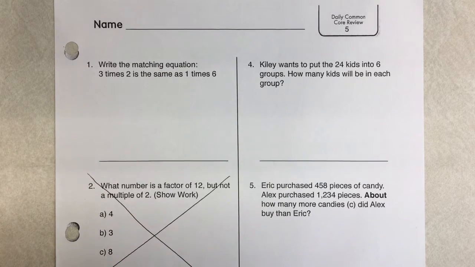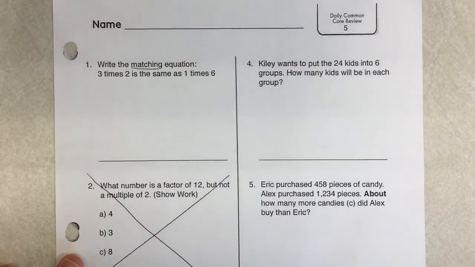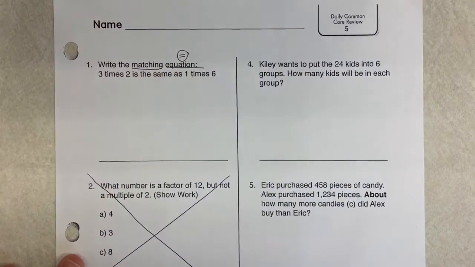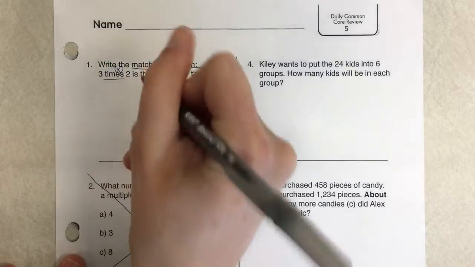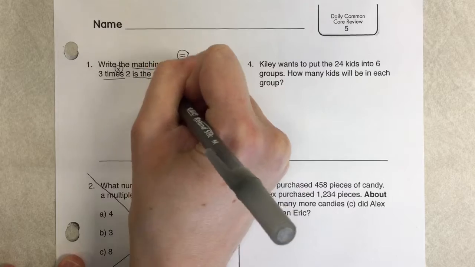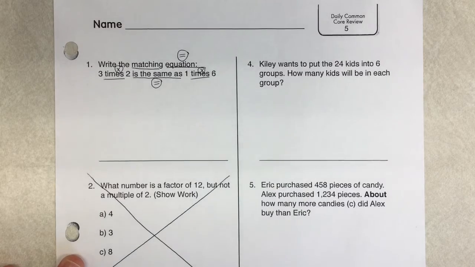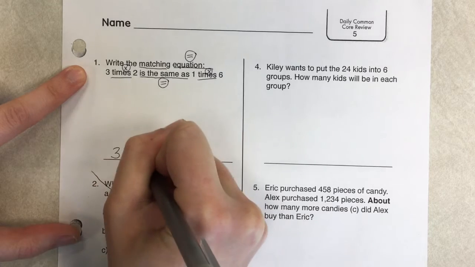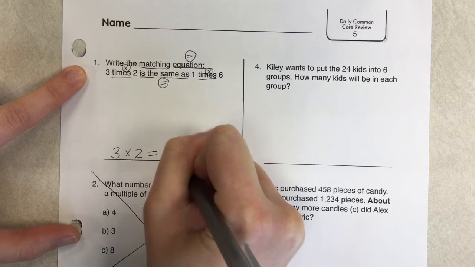Alright, number 1. Write the matching equation. 3 times 2 is the same as 1 times 6. So automatically I see matching. I know that means it has to be perfect, everything in the same order. Equation I know means equals. So this is going to have an equal sign. I see 3 times 2, times I know means multiply, is the same as, again, means equals. And then 1 times 6. I'm going to need to multiply. So now I just make the equation match exactly. I see the number 3 times 2 is the same as, equals, 1 times 6.